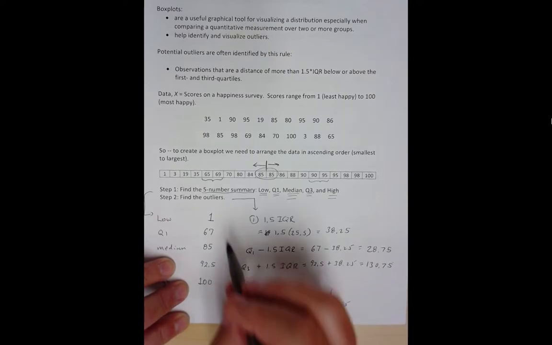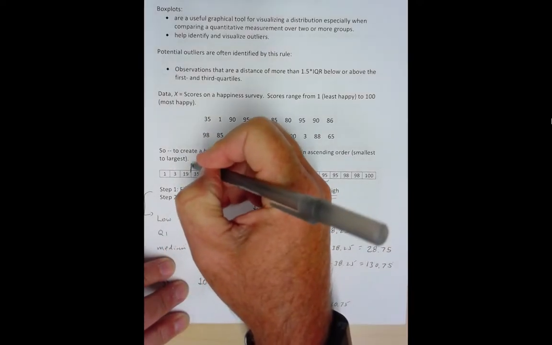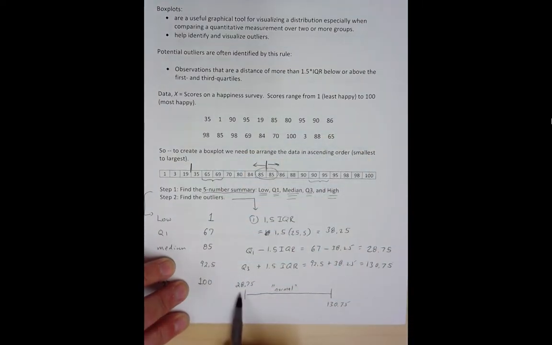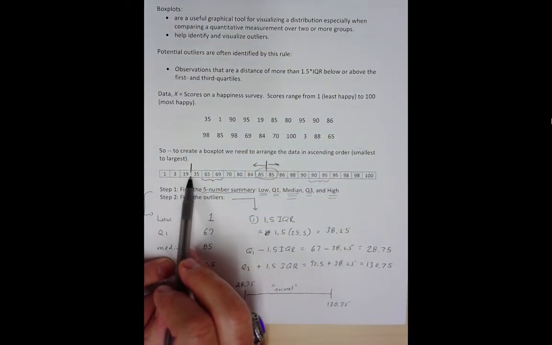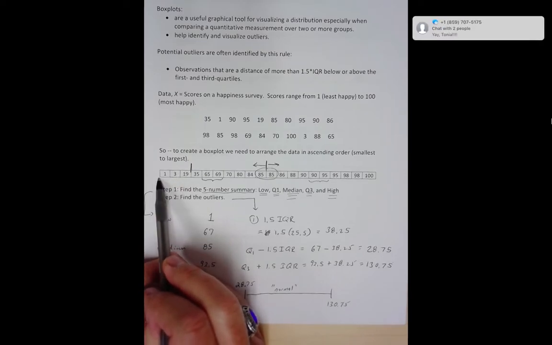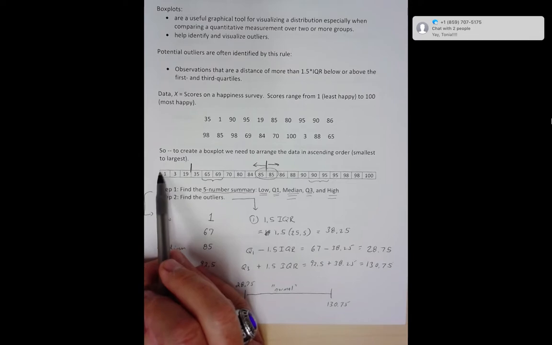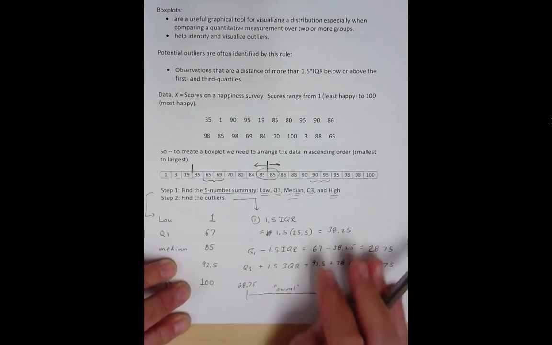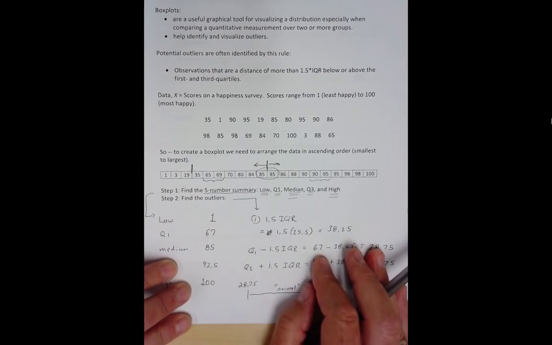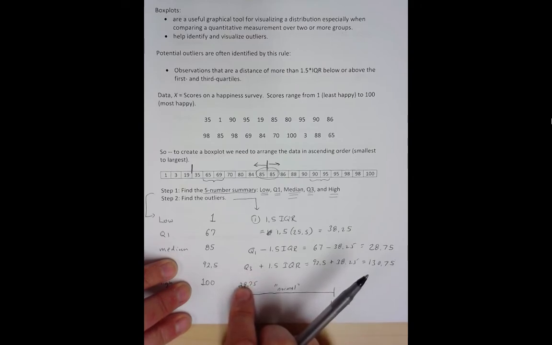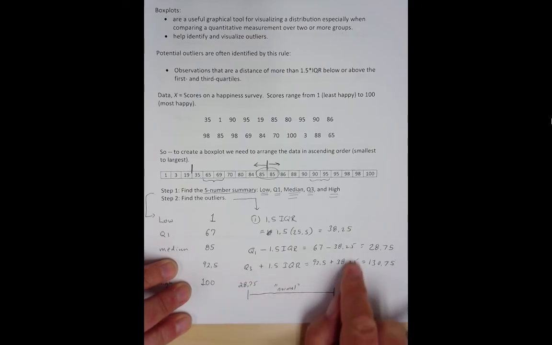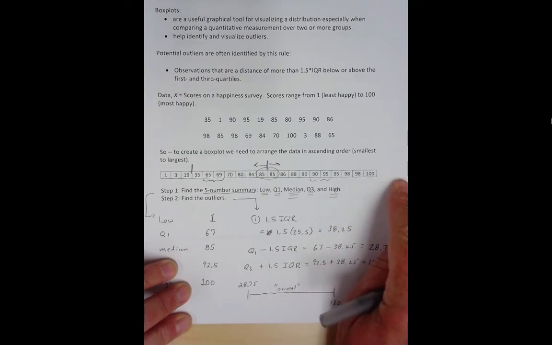So what I can see is 28.75 would fall about in there someplace, wouldn't it? So I have 1, 2, 3 outliers because these 3 observations are below the cutoff of 28.75. I don't have anything above 130.75, so I don't have any outliers up here.